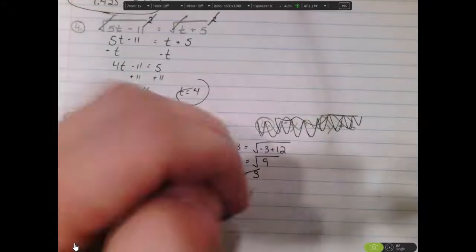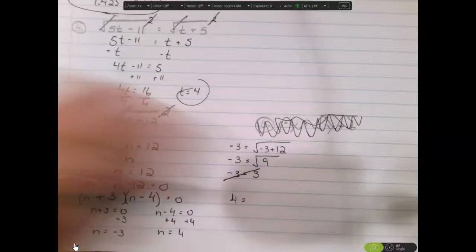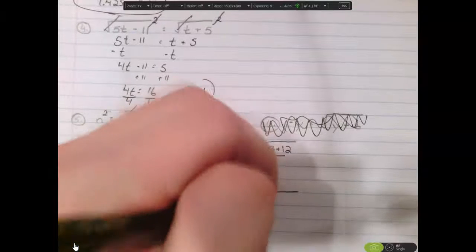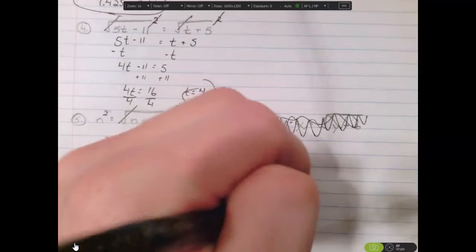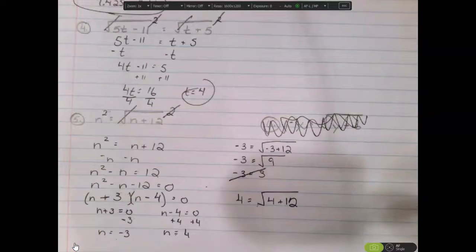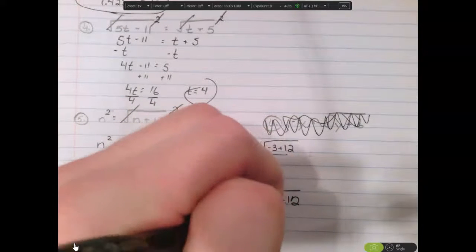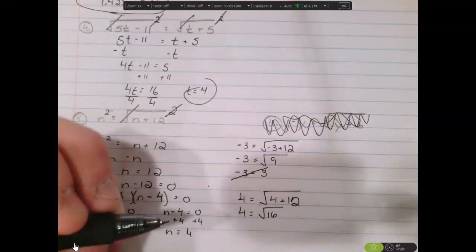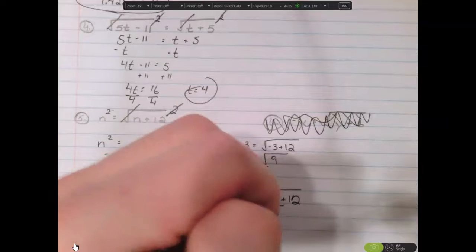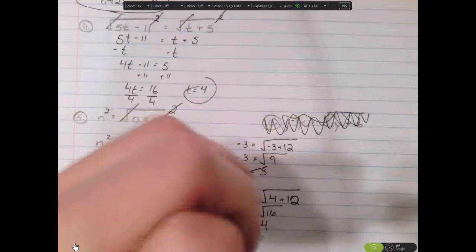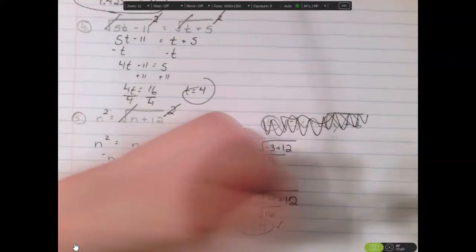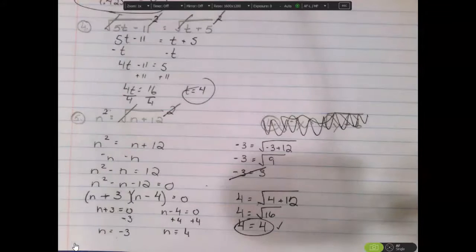So plug them in. 4 is equal to the square root of 4 plus 12. Solve. 4 is equal to the square root of 16. The square root of 16 is 4, so 4 is equal to 4. That is true. That works.